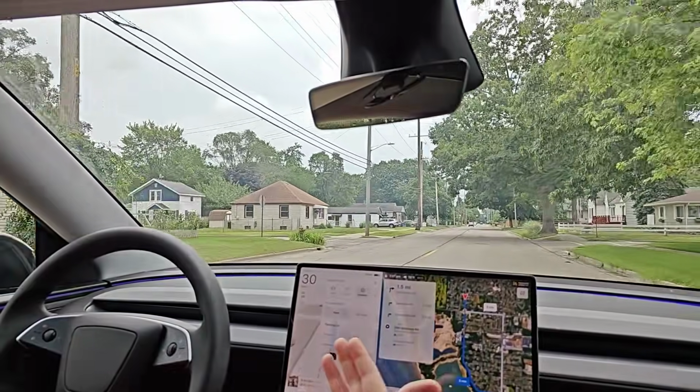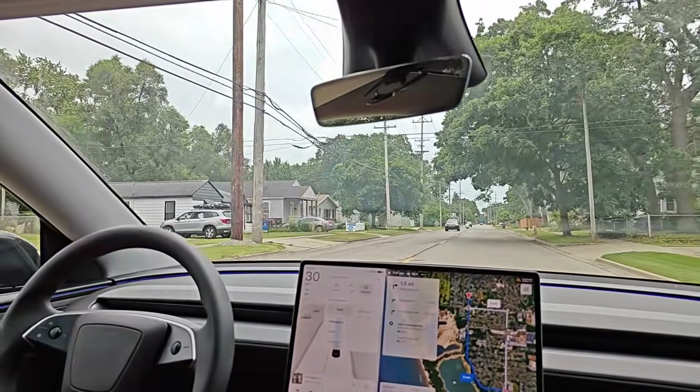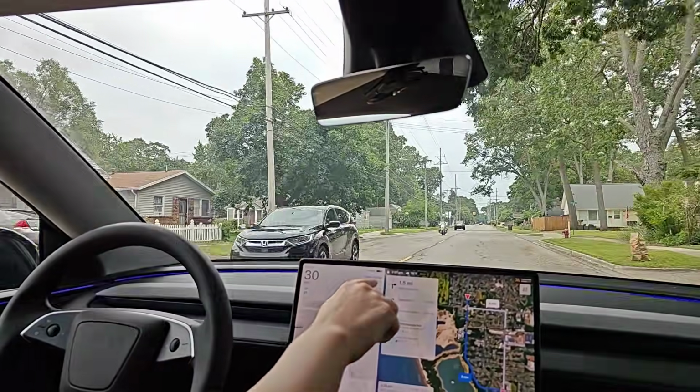You could also be going to a place that maybe has parking on the side of the street, for instance. You could select that there as well. So those are the different options you have in this little drop-down menu.